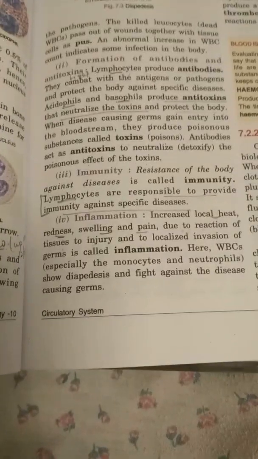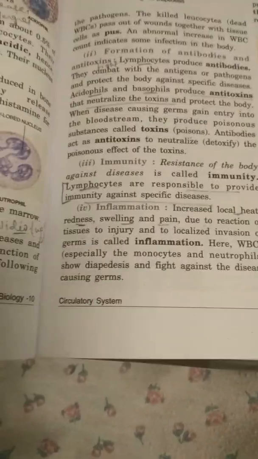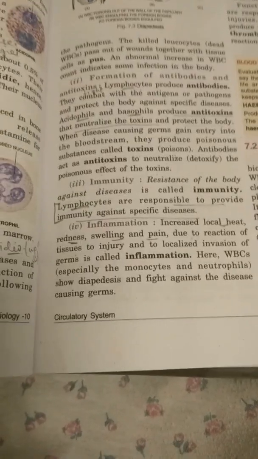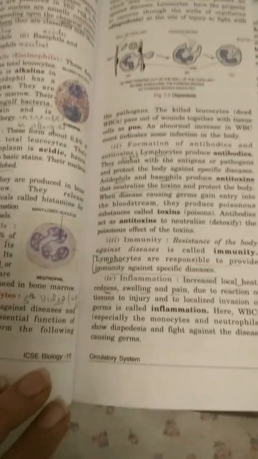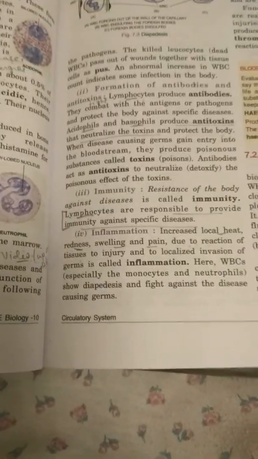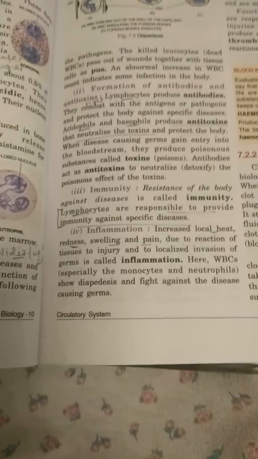And these white blood cells will kill those germs so that they may not spread inside our body in the blood. So these are the main functions of white blood cells. That is, they carry on the process of phagocytosis, they help in the formation of antibodies and antitoxin, they develop immunity in our body, and they also help to protect our body against inflammation.